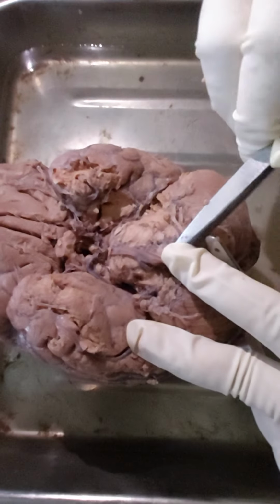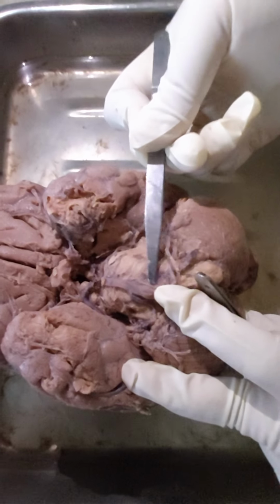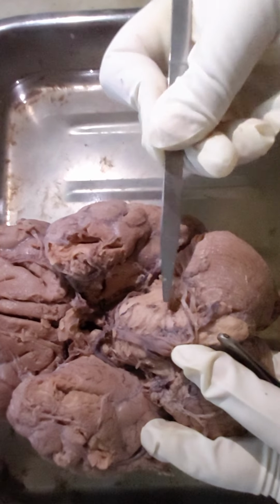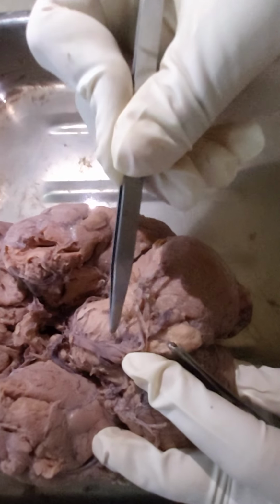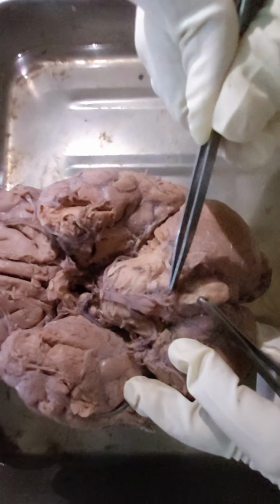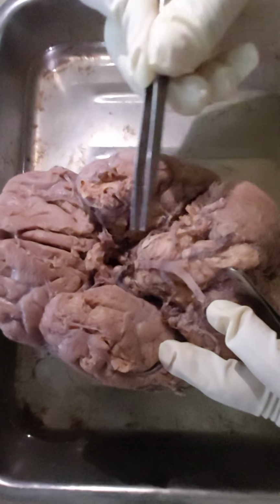Now this is the pontomedullary junction. This is the medulla and this is the pons, and this is the pontomedullary junction. At the pontomedullary junction we have two cranial nerves, the abducens nerve medially and the facial nerve laterally. So that is the sixth and seventh cranial nerves. Now we will see the ventral surface of the medulla.